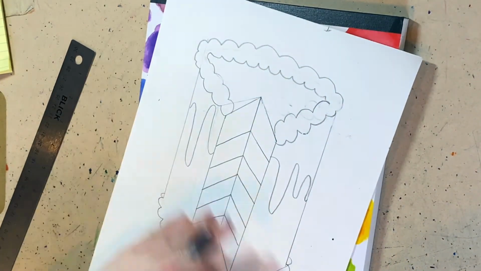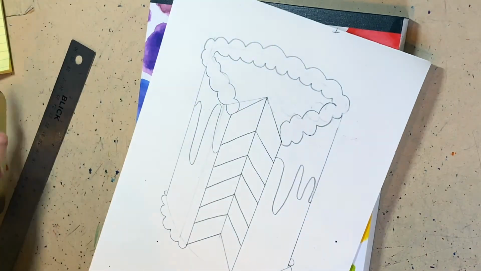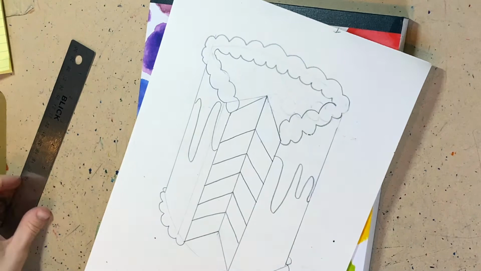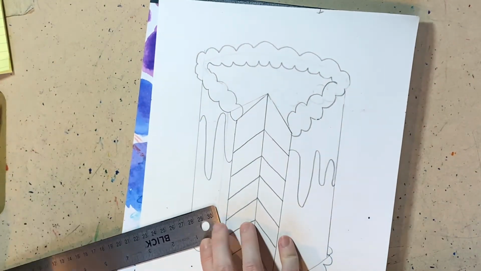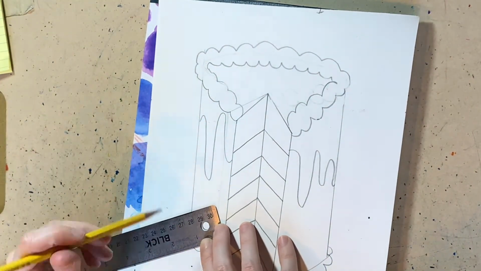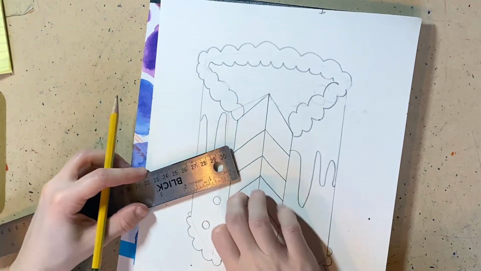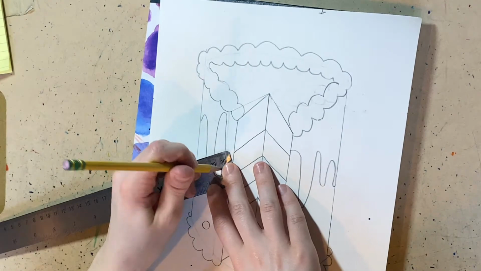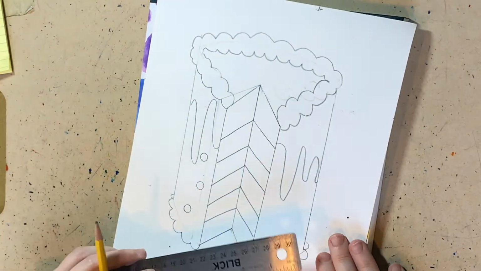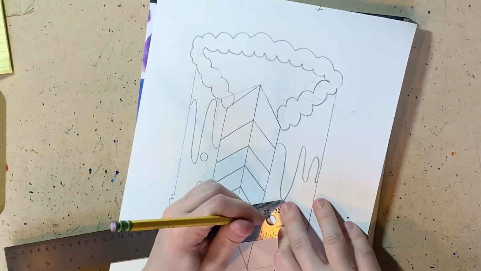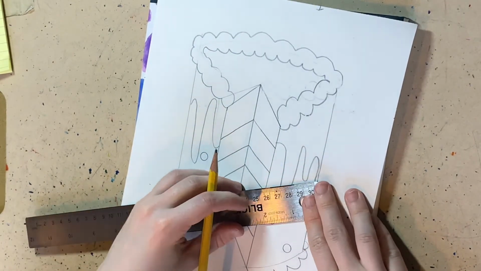Now I'm going to draw a table for the cake. So now the cake is drawn. Actually, I'm going to draw some circles. You could draw any pattern you want, some sprinkles. I'm going to do some circles as for a pattern. I'm not going to do a lot. I'm going to do 3 on this side and 3 on this side.